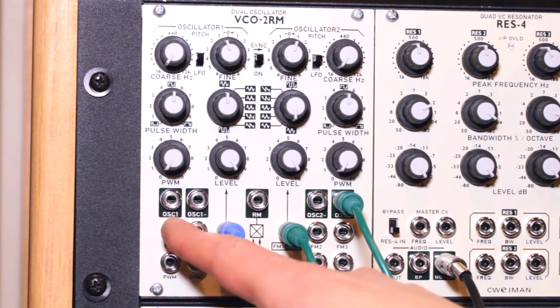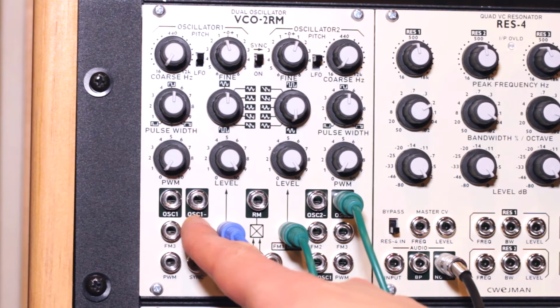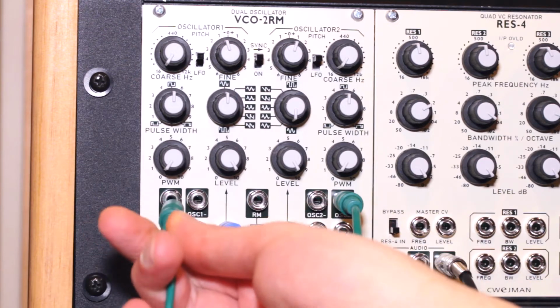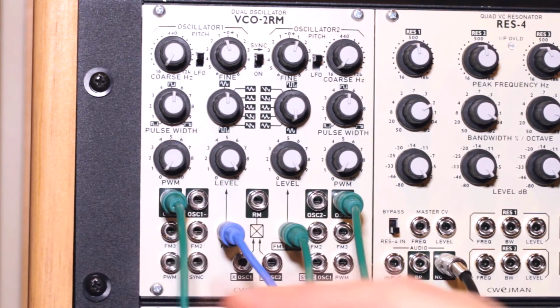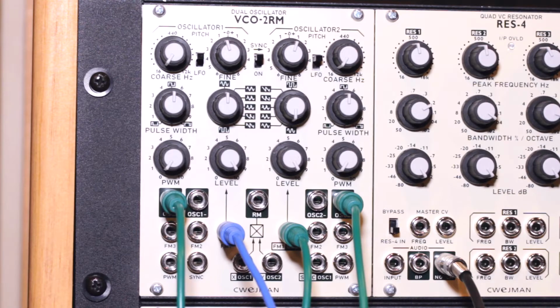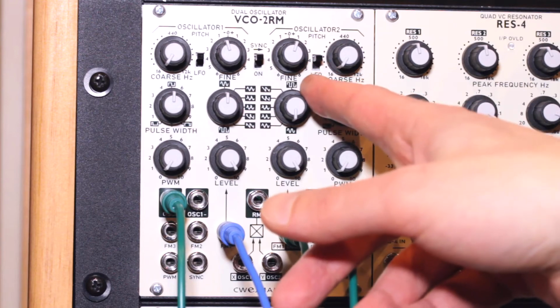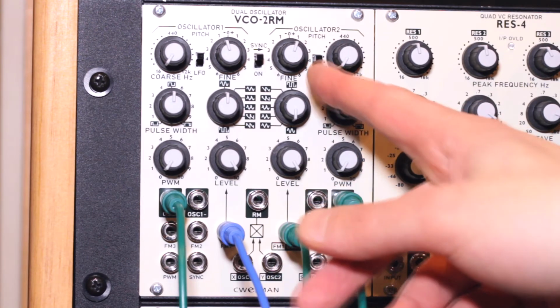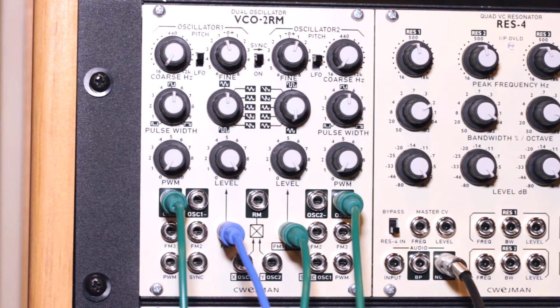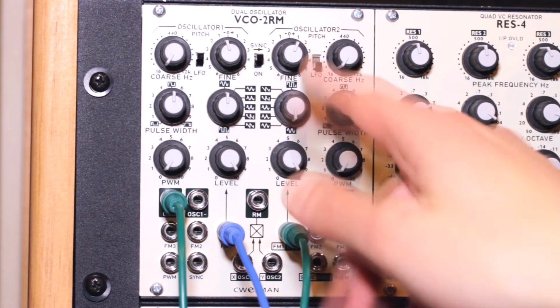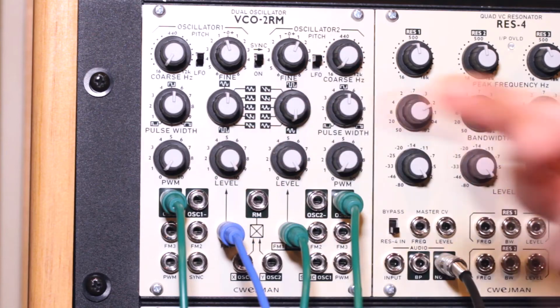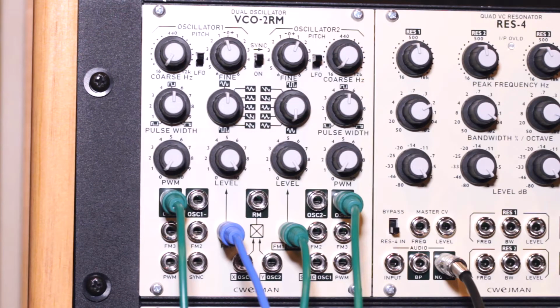So for example, oscillator 1 has both a positive and a negative output. Some people wonder, well, what's the purpose behind the negative output? And really the purpose for the negative output is when you put the oscillator into LFO mode. There's a switch next to each oscillator, and normally when it's up, the oscillator is using audio frequencies. But if you switch it into the down position, it turns that oscillator into an LFO. So you actually have 2 LFOs in this module.